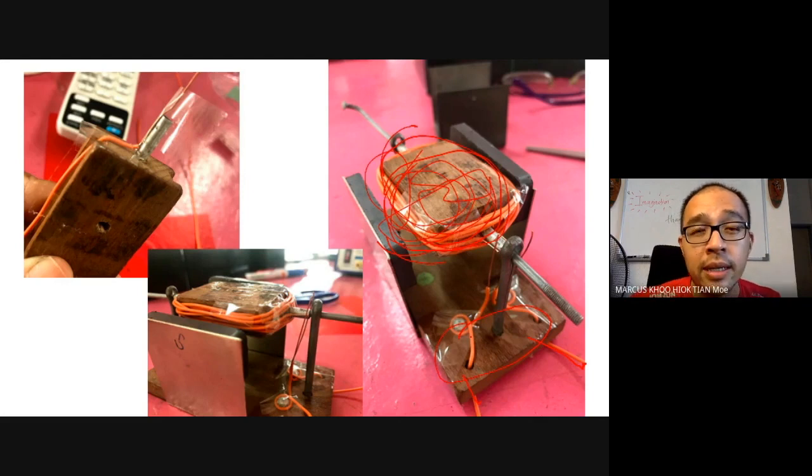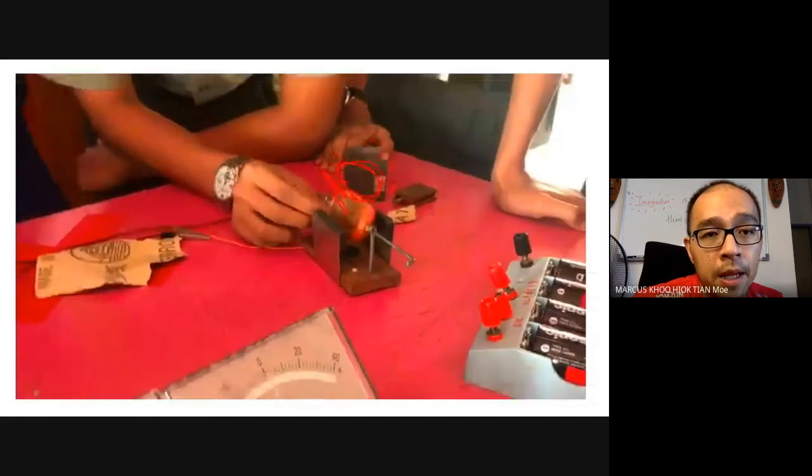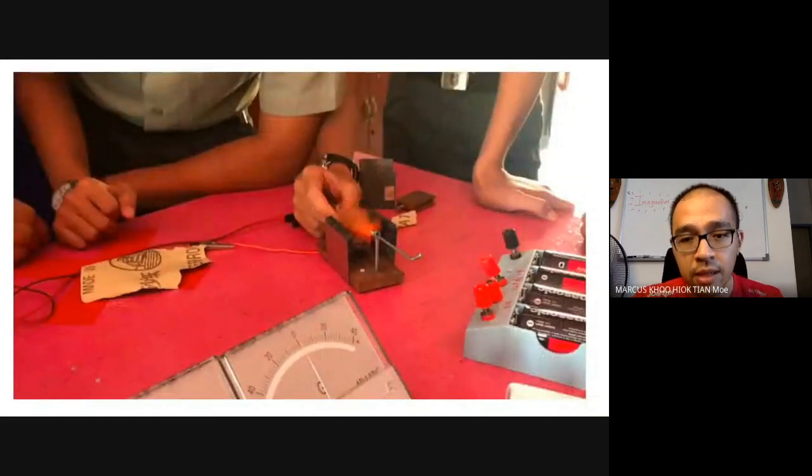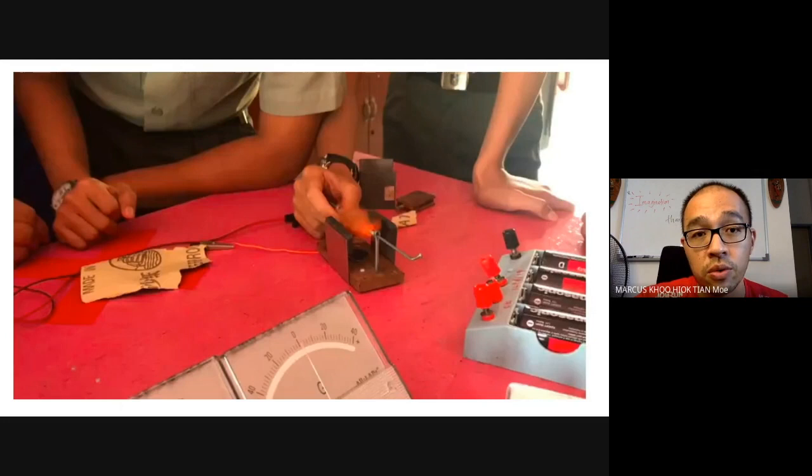So maybe you can remind me about this when we go back to school. Remind me to get you to do this. It's very fun to do. You get to build your own motor, and then, wow. Another thing that I also wanted you to do is this.